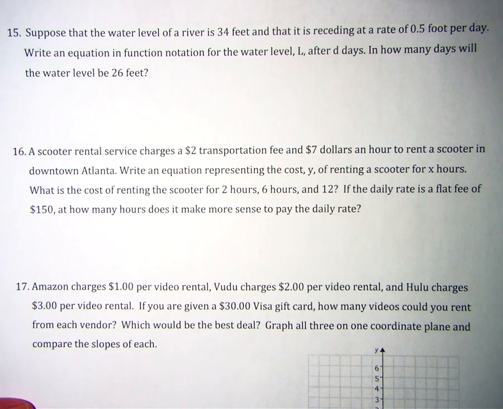Problems 15 through 18. Suppose that the water level of a river is 35 feet and that it's receding. Receding means that it's getting lower and lower at a rate of 0.5 feet per day. Write an equation in function notation for the water level after d days.